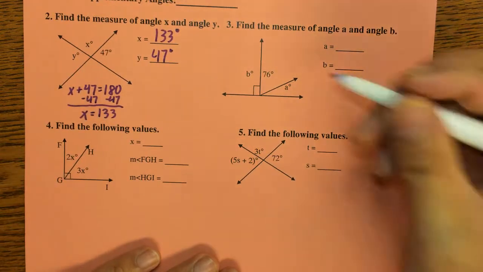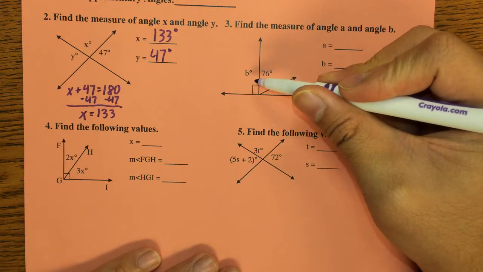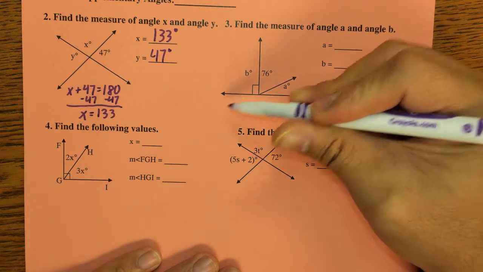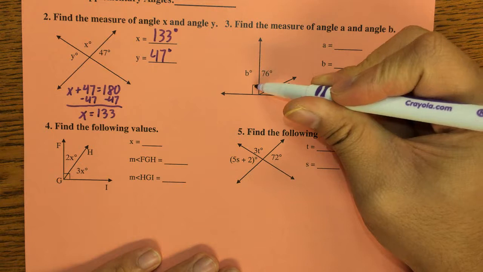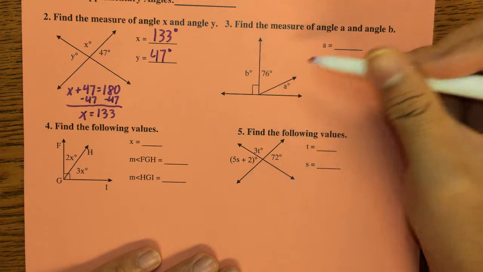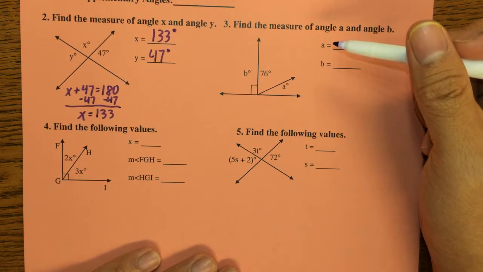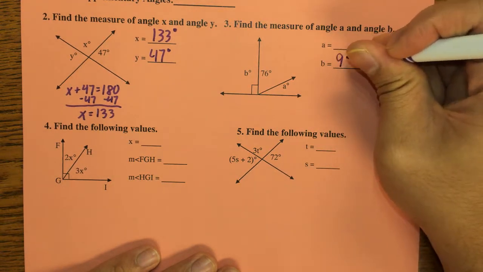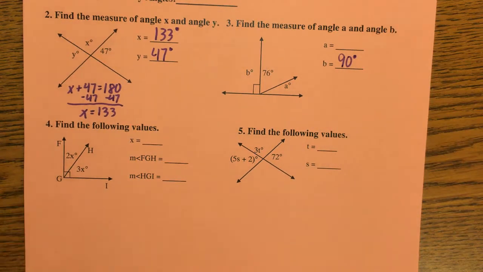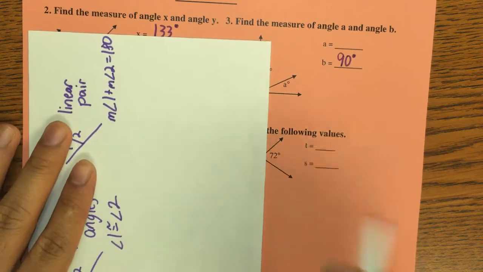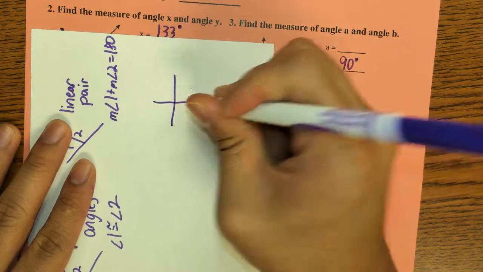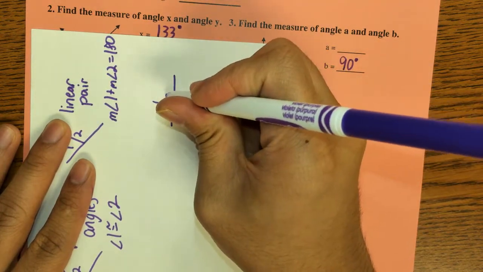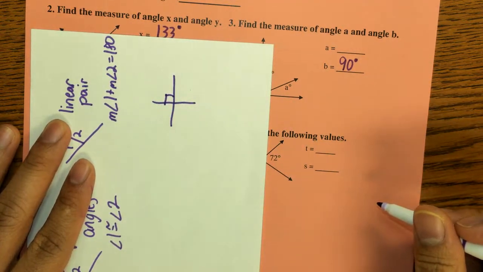Alright, number 3. We have two lines intersecting and this box tells you it's a right angle. A right angle by definition is a 90-degree angle, so that tells me B is also 90 degrees. Now when we have two lines that intersect and you were told that one of them is 90 degrees, well, guess what?